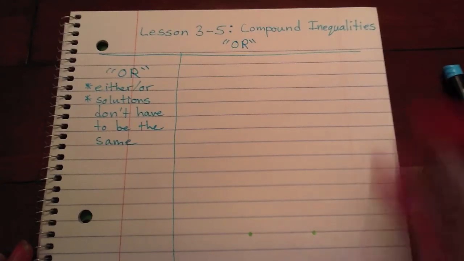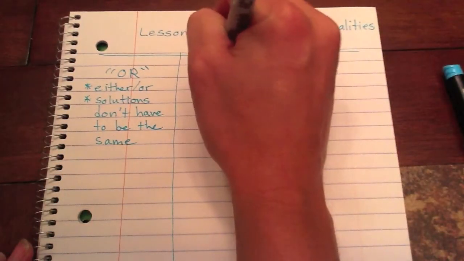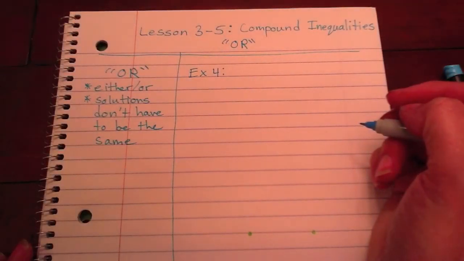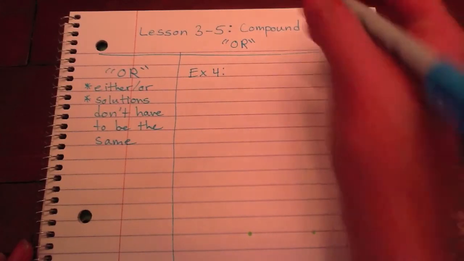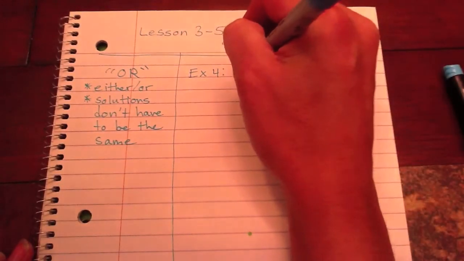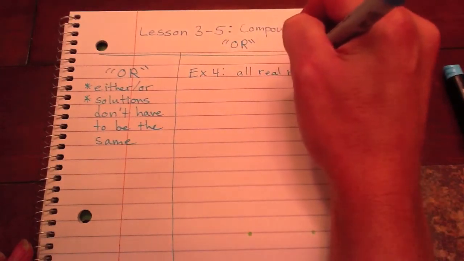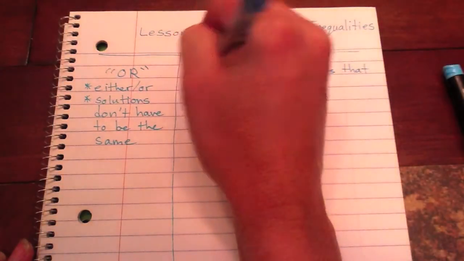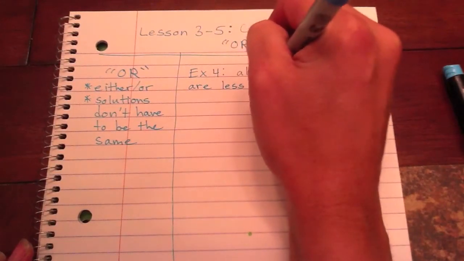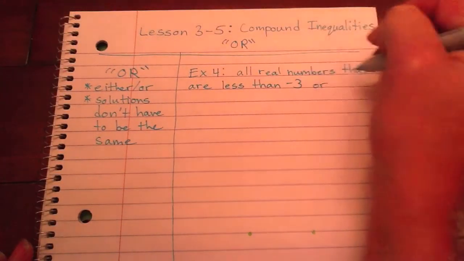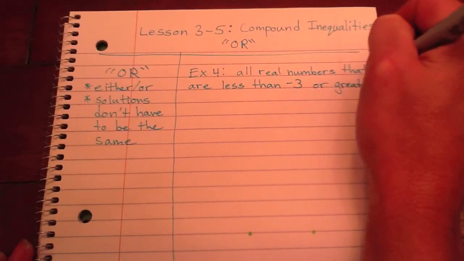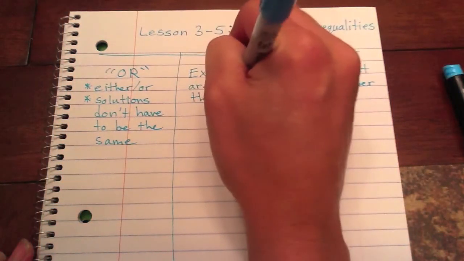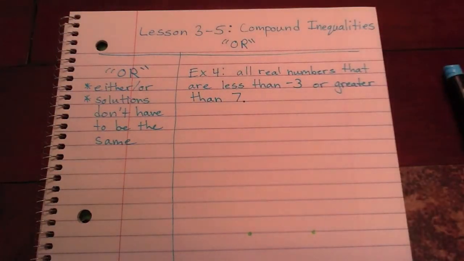So we're actually going to start on example 4, if you were looking at your book. And I'm going to go ahead and write it that way so that you see it. And what I want you to do is write an inequality and then graph it. And the inequality is all real numbers that are less than -3 or greater than 7. So when you go through to write inequalities for these, you want to look for keywords.